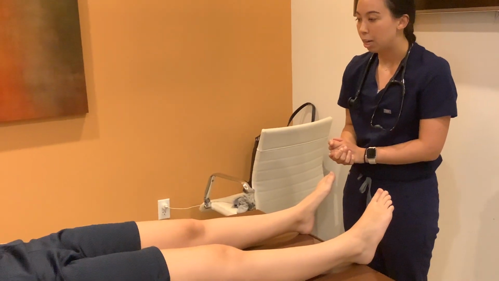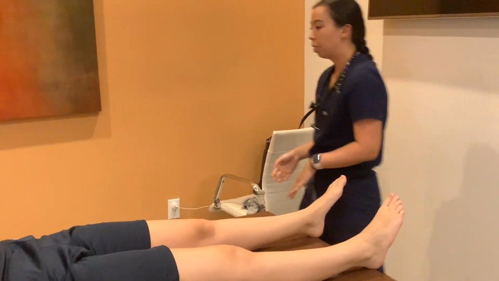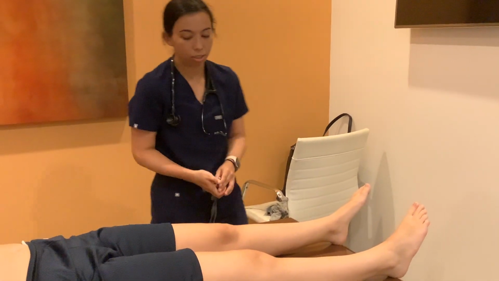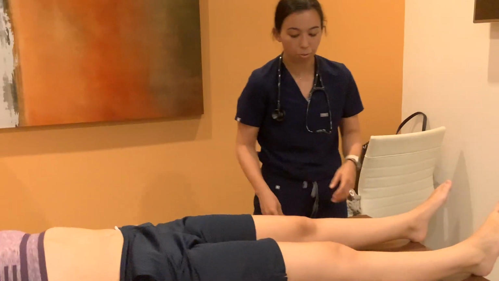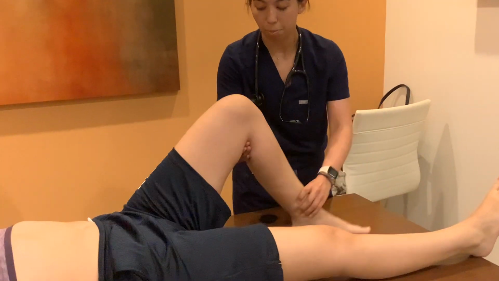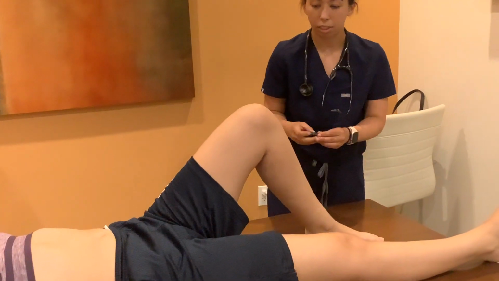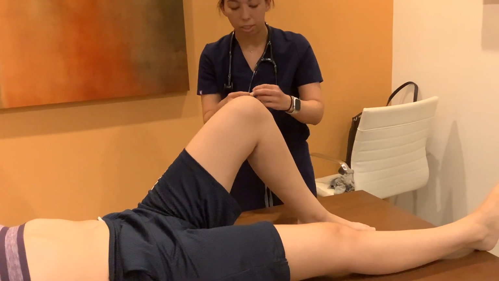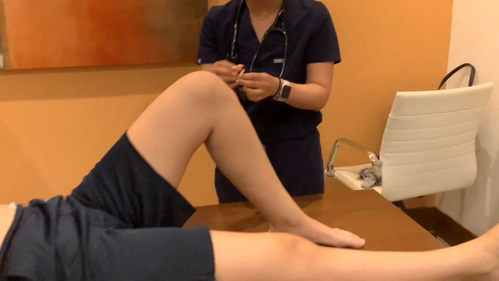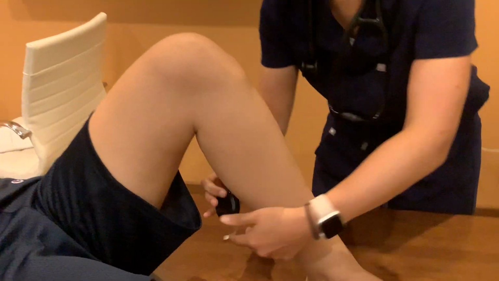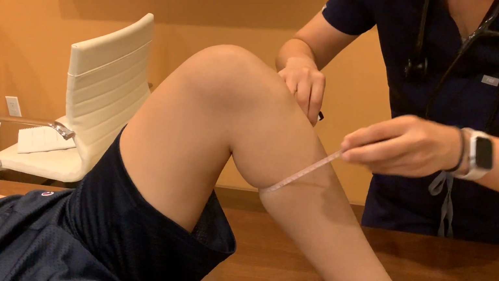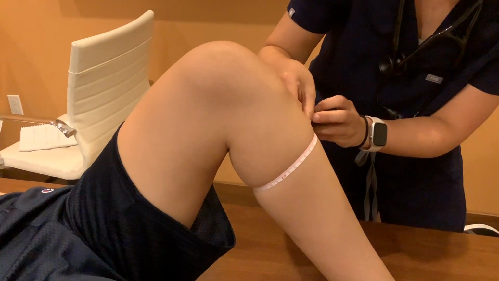Okay, now we're going to go and measure the calf circumference. I'm going to start on this side since my tape was over here. So I'm going to have you bend right here. I'm going to find the widest area right here. I'm going to measure right here.